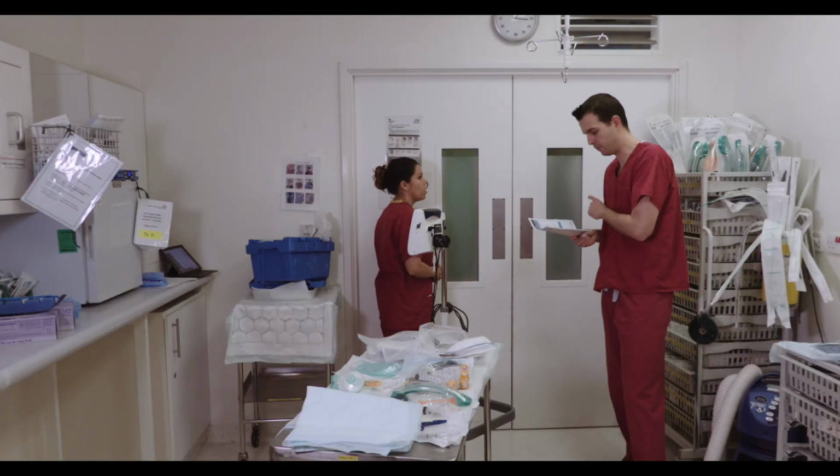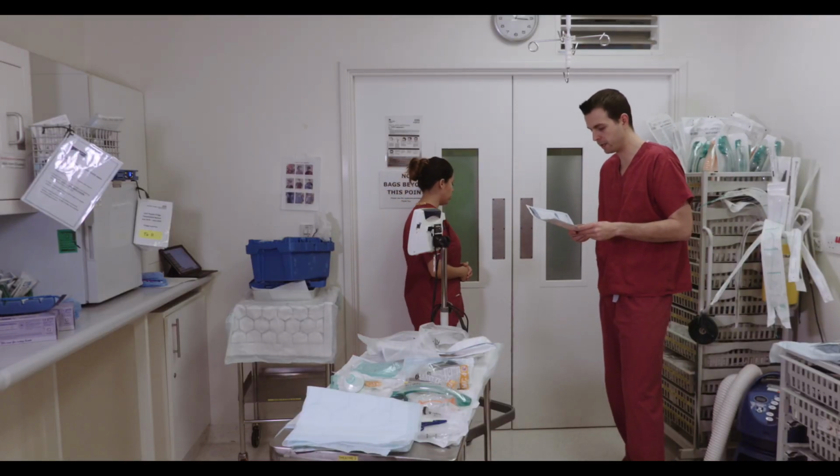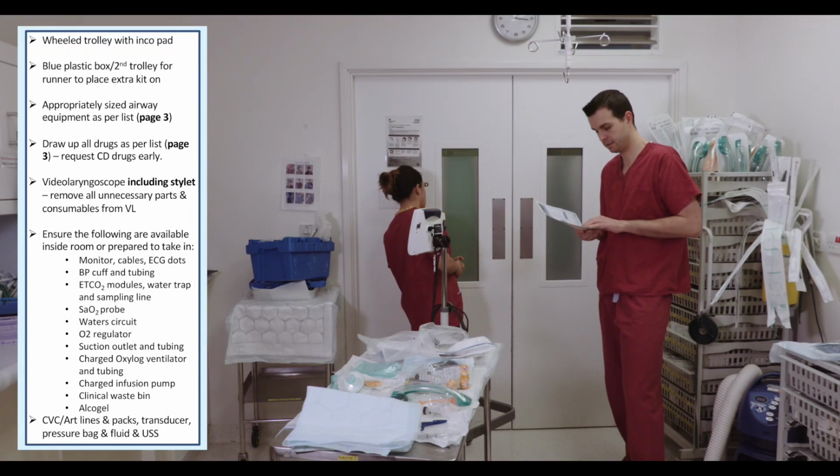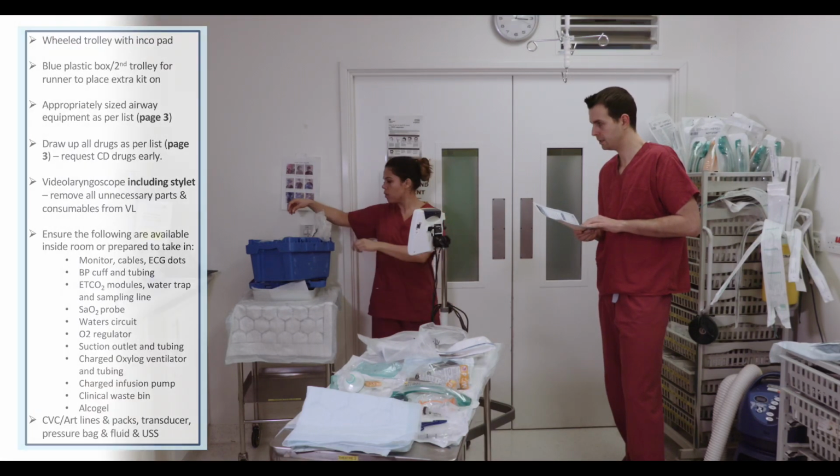Can you just check what's inside, just looking through the window without opening the door? Check equipment list and clarify whether anything else needs to be brought into the room. Extra kit should not be handed directly from the runner to the team in the room. It should be placed unopened on the floor or on a trolley that can be slid into the room.